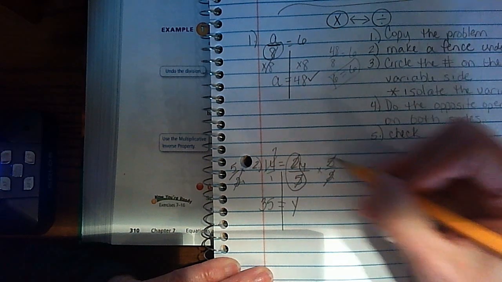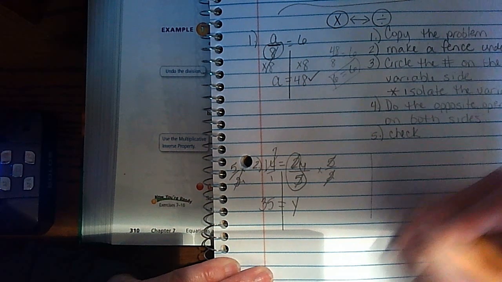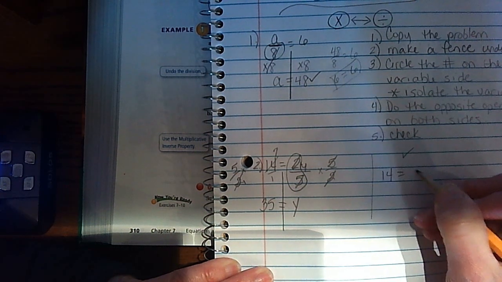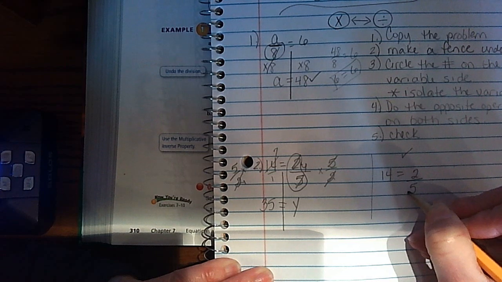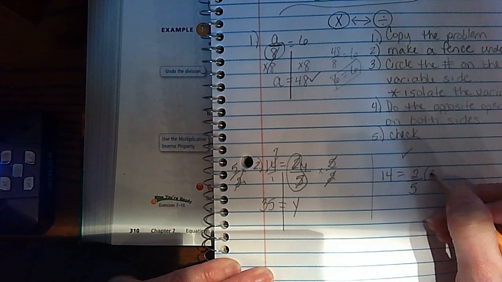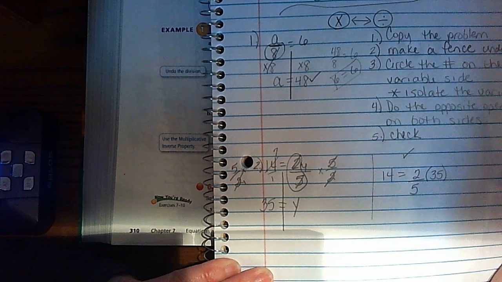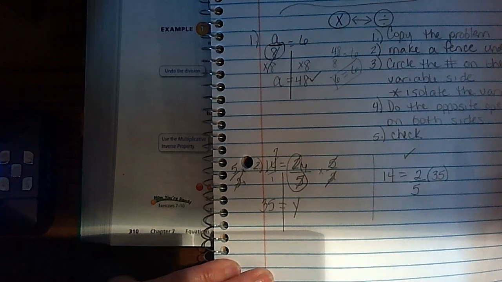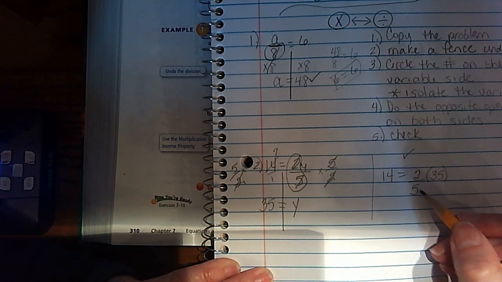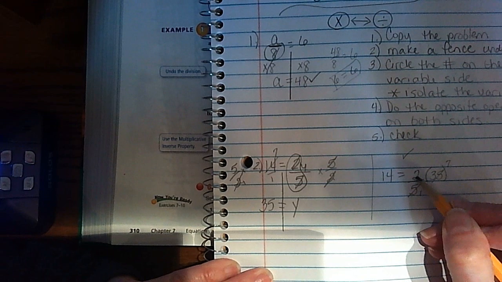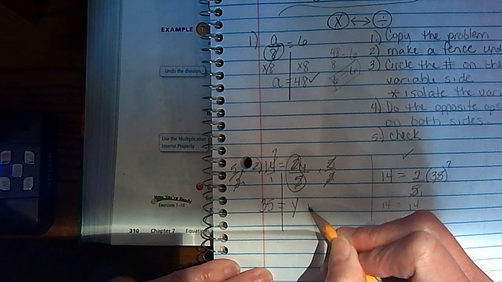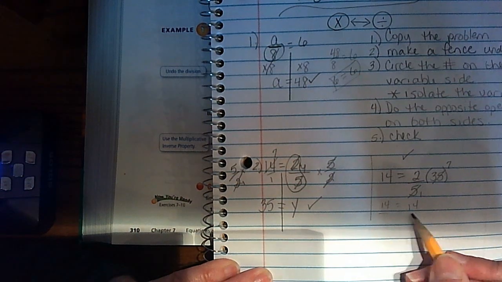Now if I plug that back in here, this is just going to be my checking over here. So if I had my 14 equals 2 over 5 times 35, because that's what that means when a number is directly next to a variable. That means to multiply. Now on this side, I can cross cancel. 5 can go into 5 once, 5 into 35 7 times. 2 times 7 is 14. And now I know that is the correct answer as long as these two are equal.